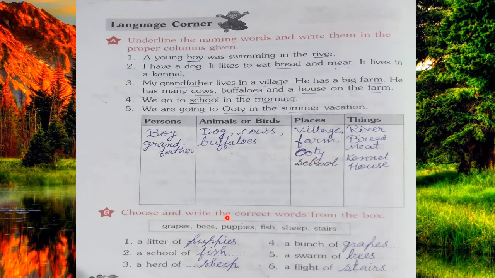Next is choose and write the correct words from the box. Class, here in this question there are some phrases. You have to complete them by a suitable noun word, and these are collective nouns. Just like the first is a litter of puppies. What do we call the group of puppies? We will say litter, a litter of puppies. Second, a school of fish, what do we say the group of fishes? We say school of fish. Next, a herd of sheep, what do we say the group of sheep? Herd, a herd of sheep.